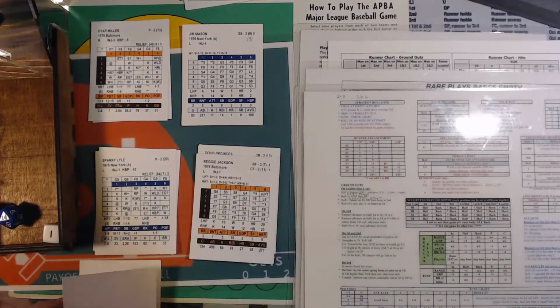And again, this is where it gets exciting, right? You got to milk it. Reginald Martinez Jackson at the plate against Sparky Lyle's splitter. Little do they know that Reggie Jackson and Sparky Lyle will be teammates in 77 and 78 and 79. But at this point, they're competitors. So the tying run is at the plate, and Reginald Martinez Jackson, Bobby Grich is at first.